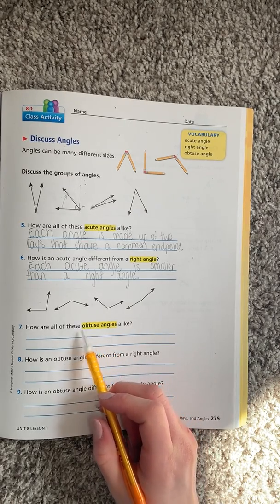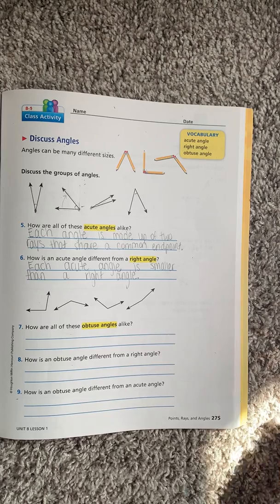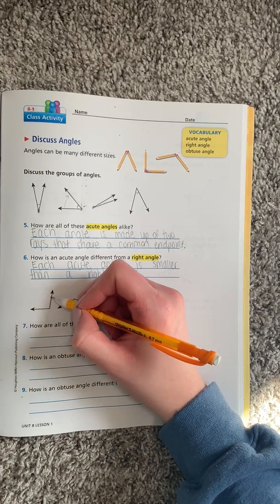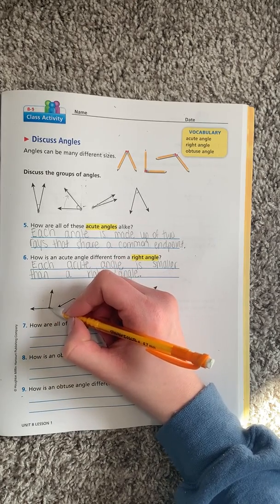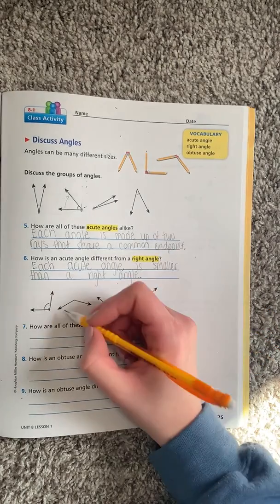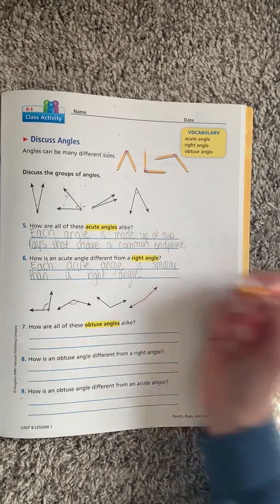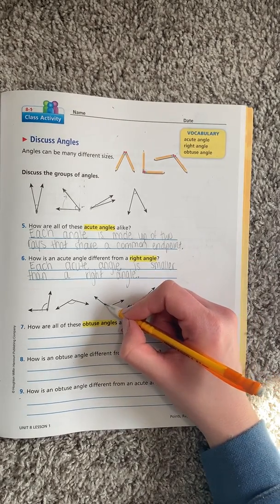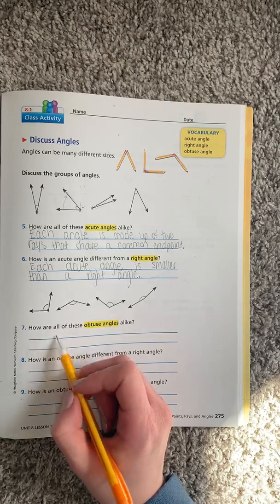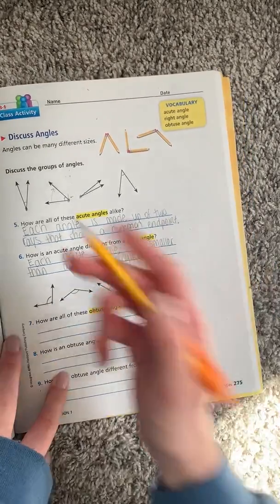So if we look down at number 7, how are all of these obtuse angles alike? Well, it's the same thing. We can see that we have one ray, and we have another ray, and then we have this common endpoint, the vertex, and that's what creates this angle. Same thing here, we have two rays, and then the vertex, and that's what creates the angle. So for all of these angles, we can see that they all share two rays with a common endpoint.